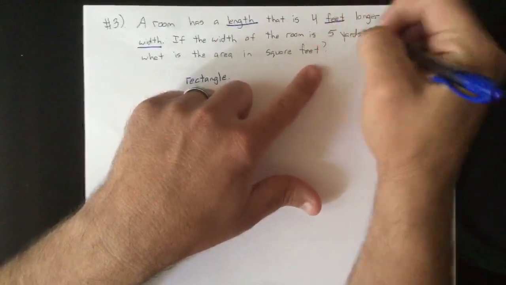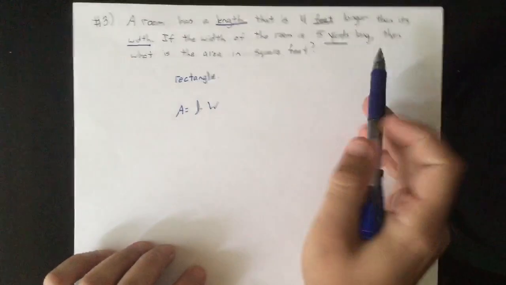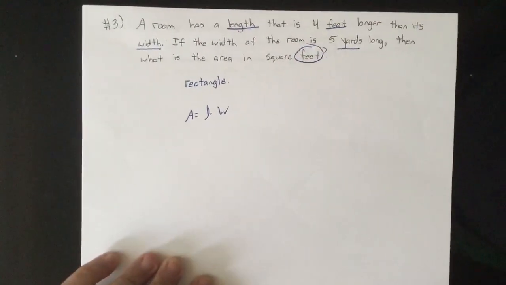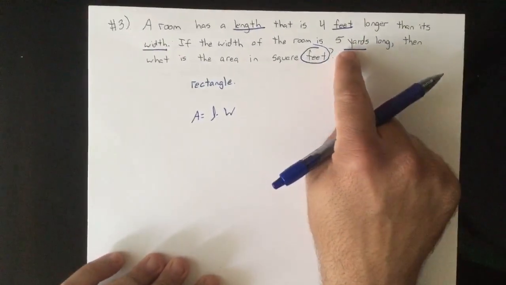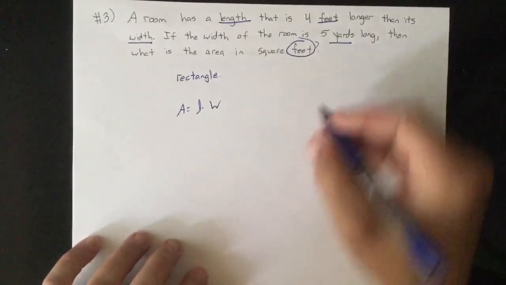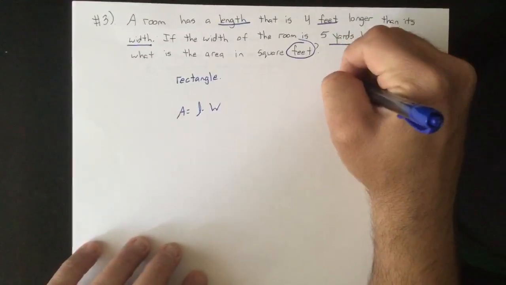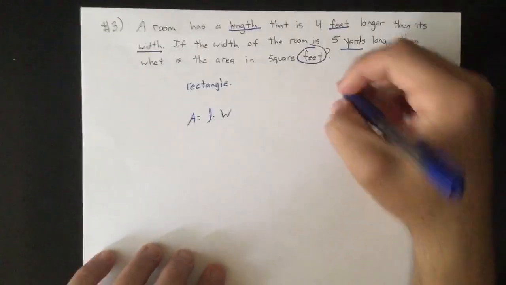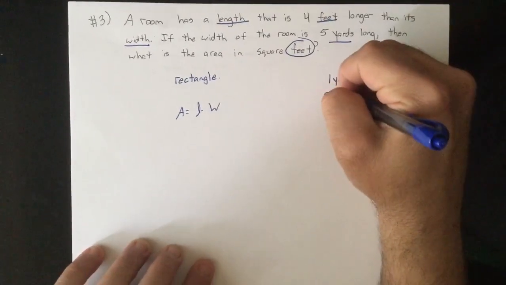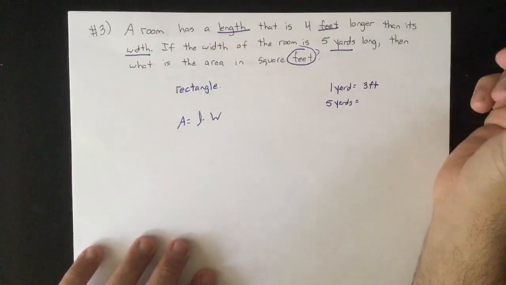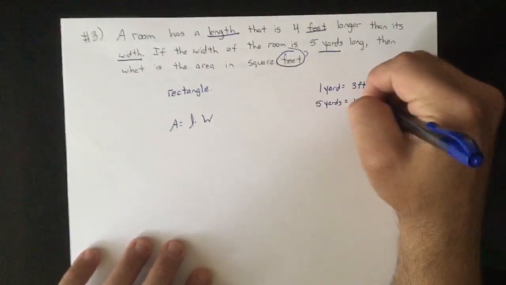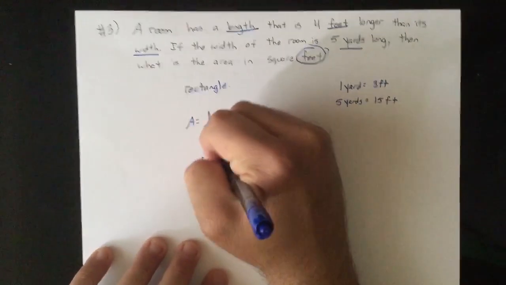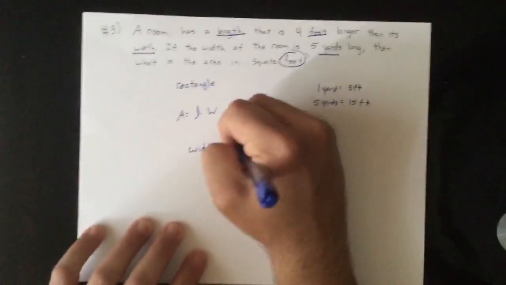So notice we have feet and yards. It says what is the area in square feet? Well, we need to convert the yards to feet. So 1 yard is 3 feet. So if we have 5 yards, that's equal to 15 feet. So your width equals 15 feet.